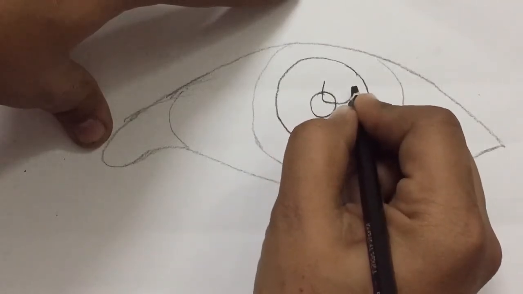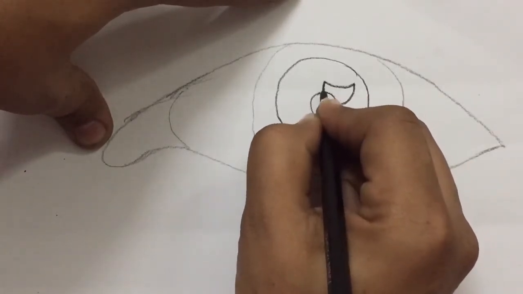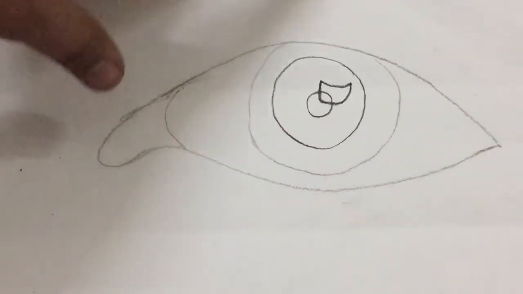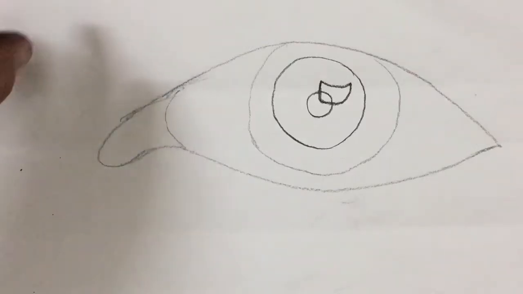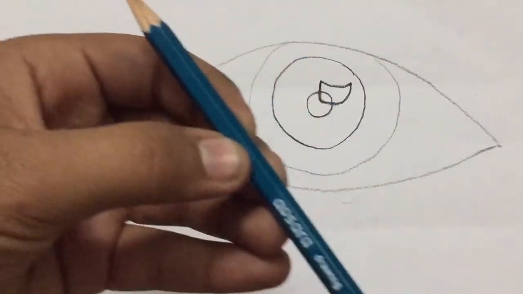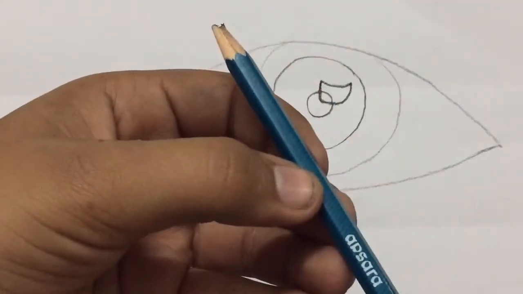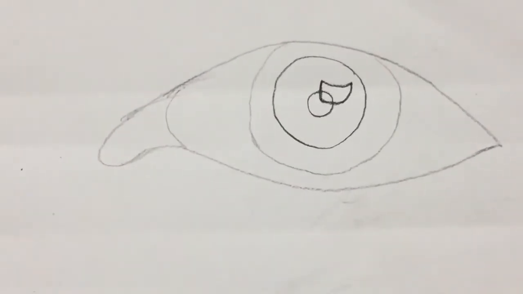Now drawing this, because this is going to remain uncolored. Now what you have to do is this. Now let me sharpen this pencil with a sharpener.